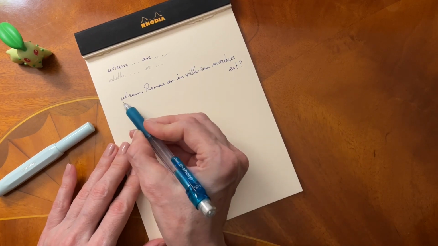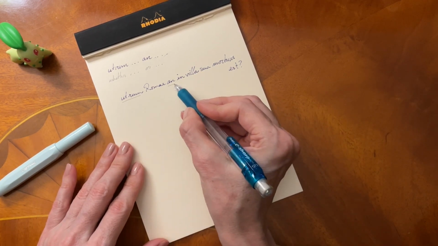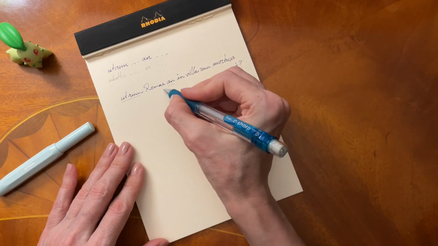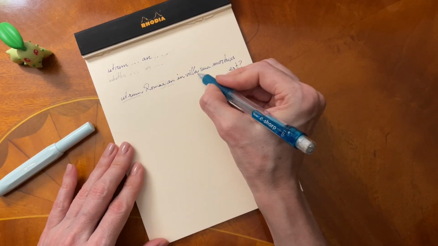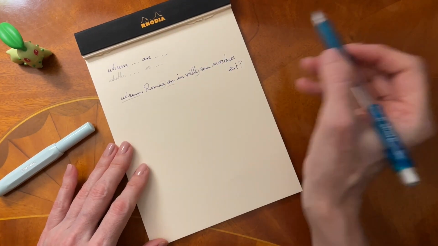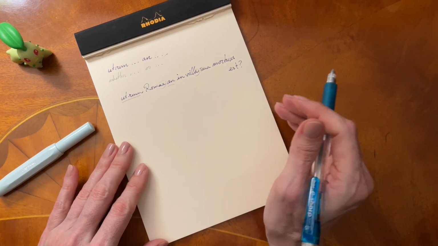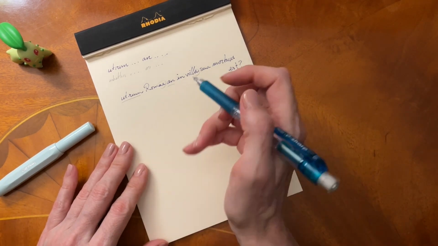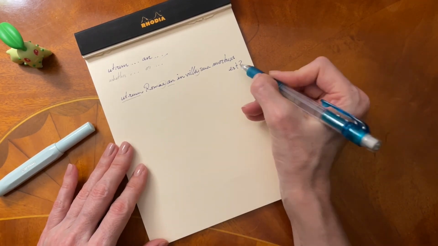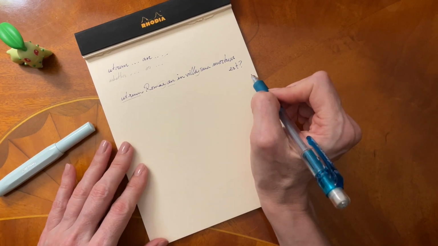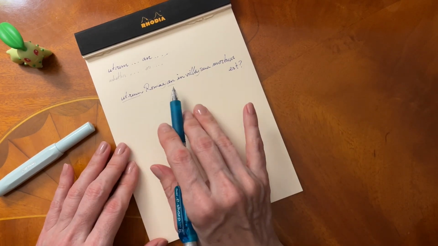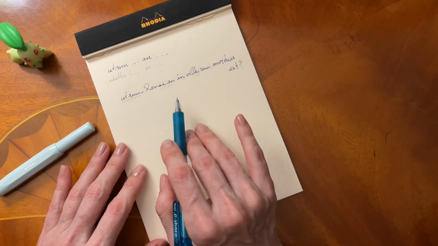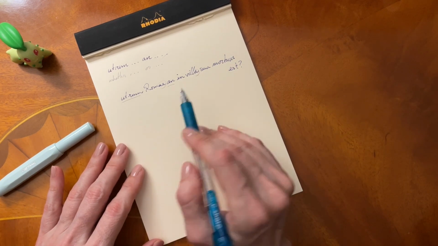Now here we have utrum an, and we have places, in villa, Romae. And we have a question. Est. We know it's a question because of the utrum an.